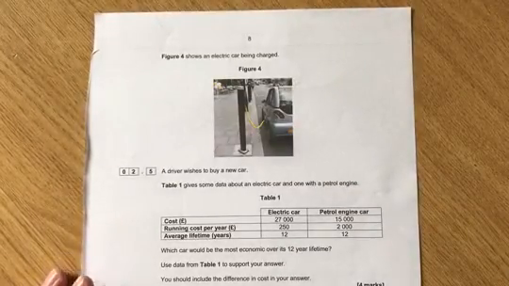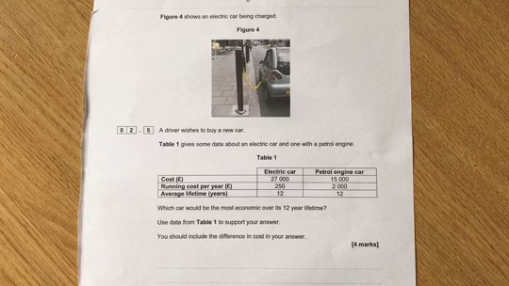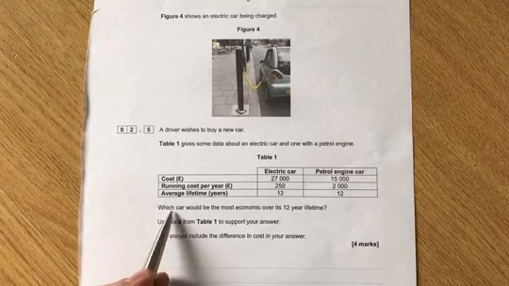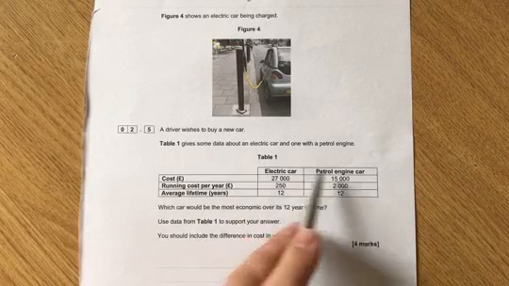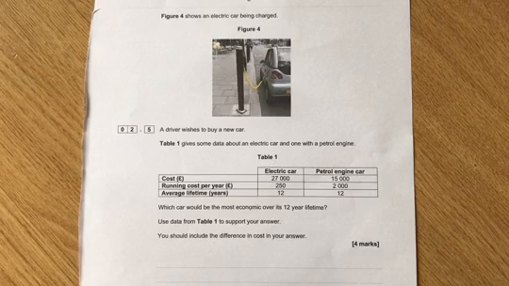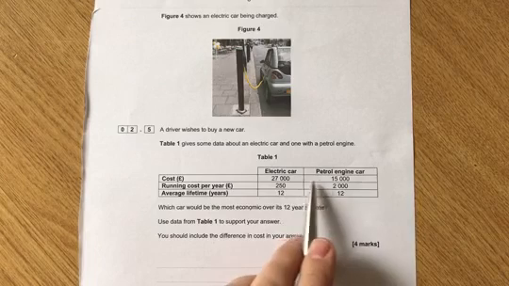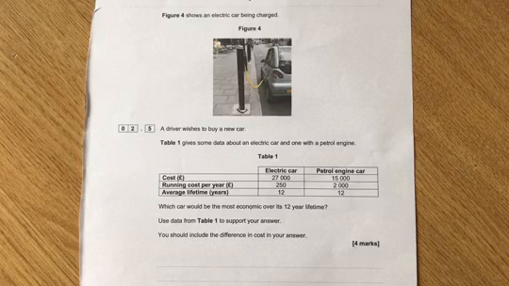The final part of question 2 is an analysis question. You're given some data about an electric car and a petrol engine car. And first and foremost, you're told which car will be the most economic over its 12-year lifetime. You've got to use the data given to you in the table, and you should include the difference in cost in your answer. To get 1 or 2 marks on this, you would only make simple comparisons. So, for example, the electric car costs £12,000 more than the petrol engine car. That would be a simple comparison. And that would be about it.